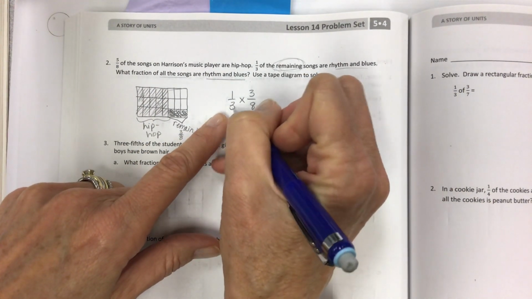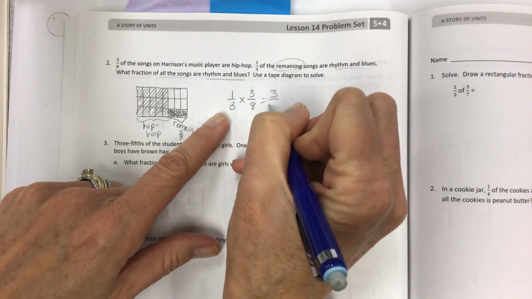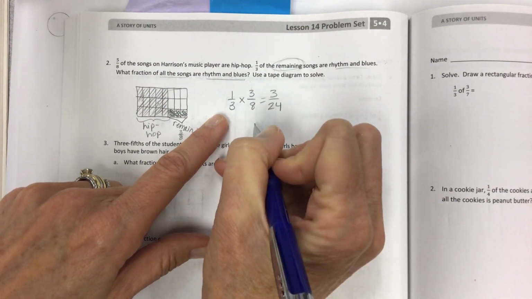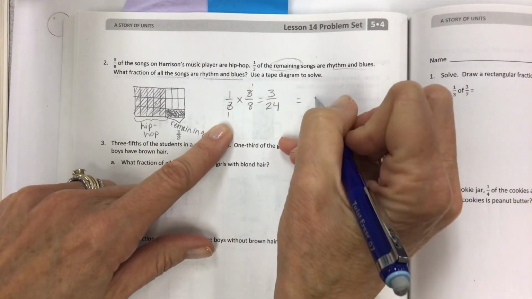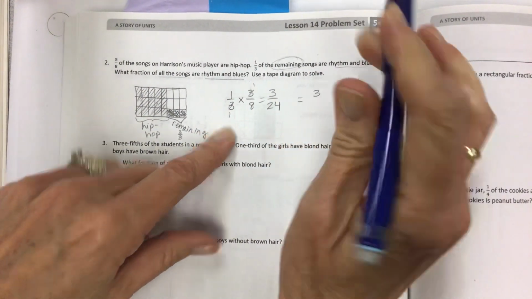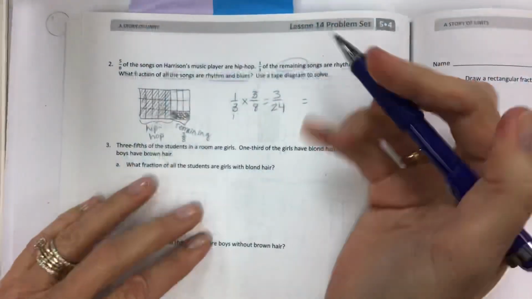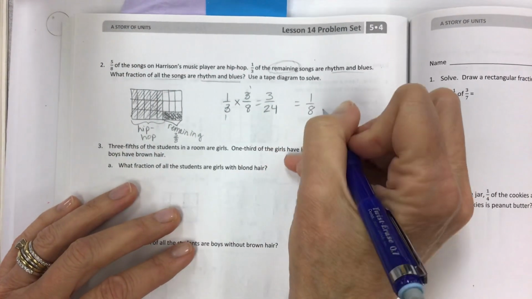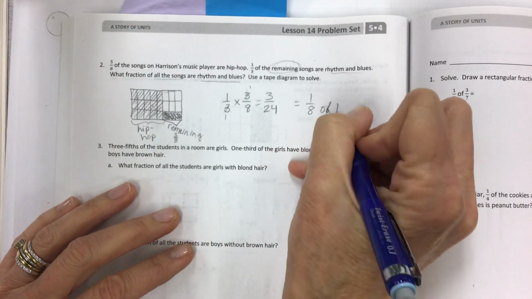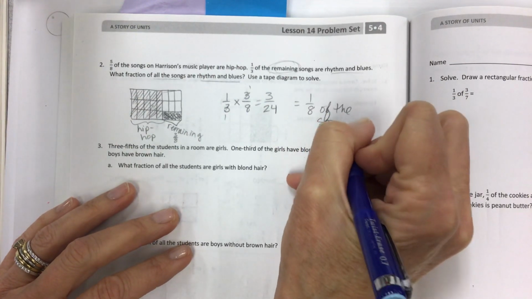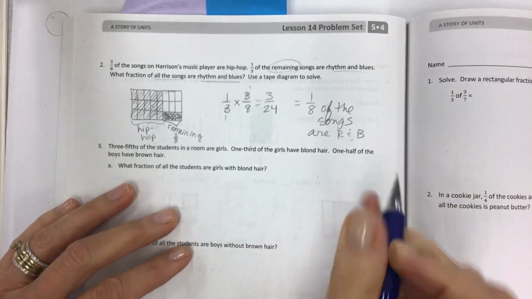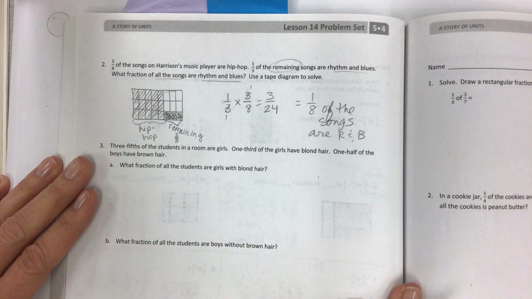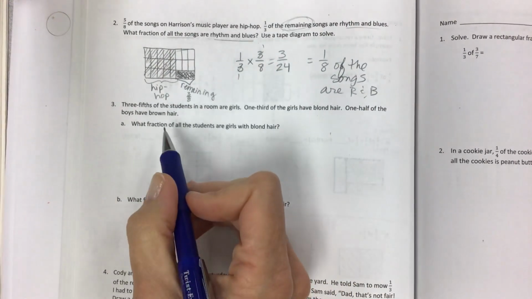3 and 3 can be cross-canceled. You could multiply it straight across and get 3/24, or you can simplify first and get 1/8. 1/8 of the songs are R and B, rhythm and blues. There you go. Okay. Next one.